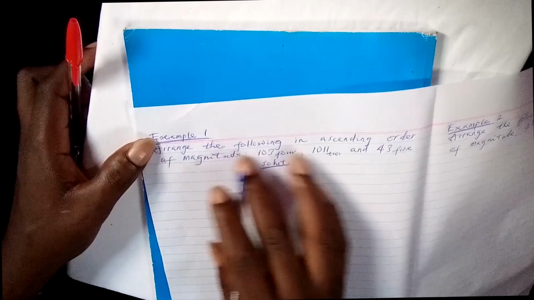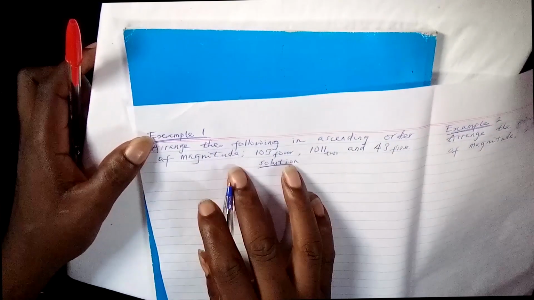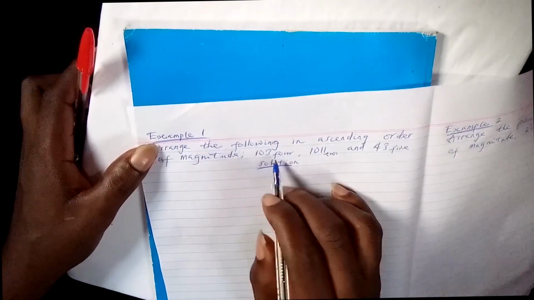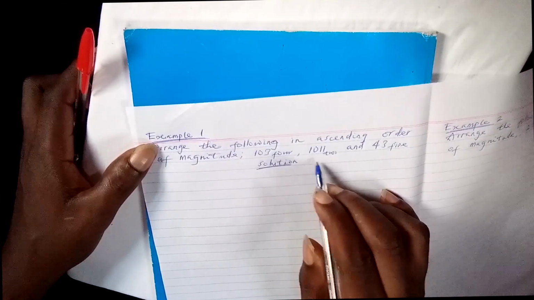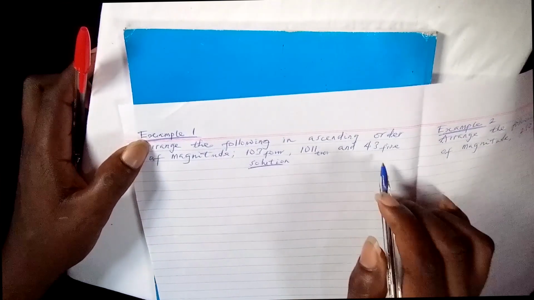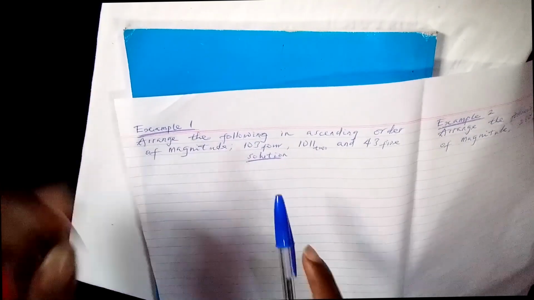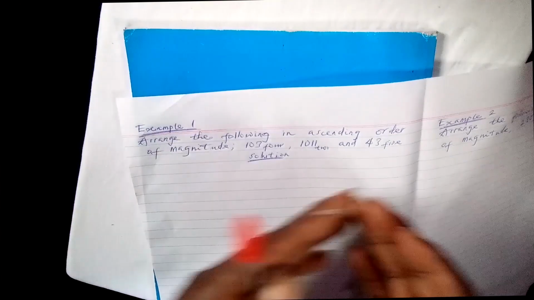Example 1. Arrange the following in ascending order of magnitude. That is 103 base 4, 1011 base 2, and 43 base 5. All this is trying to say is that we should arrange them from smallest to biggest.